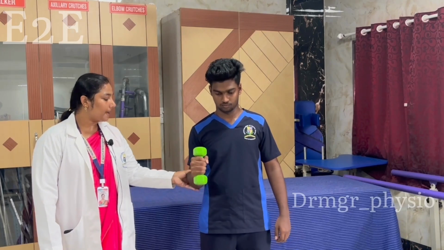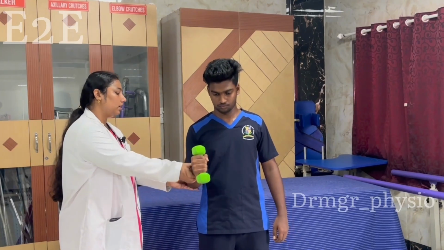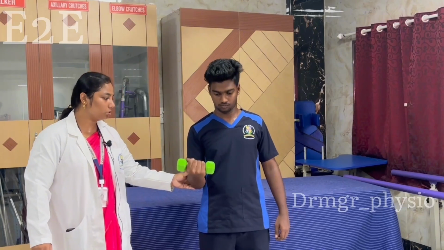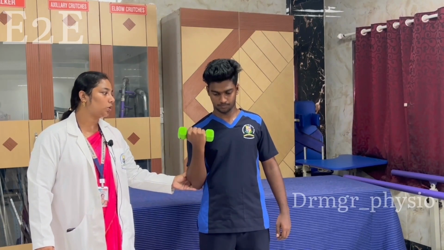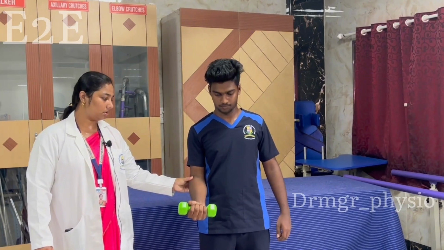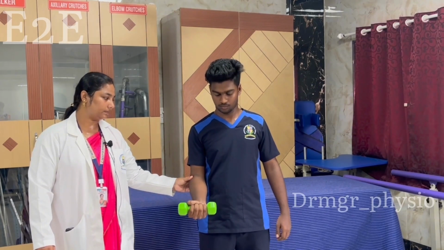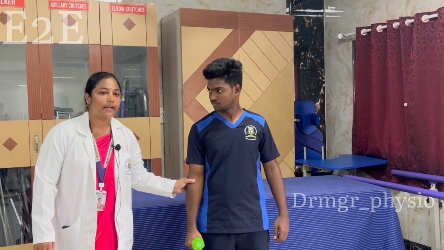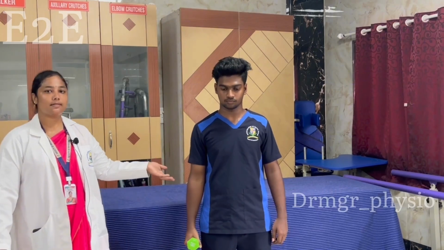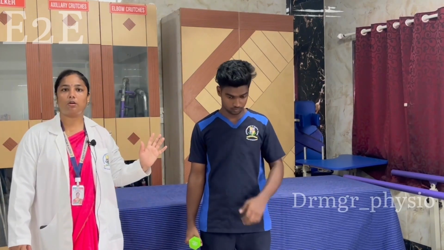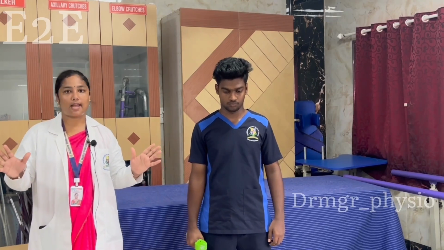For that, the patient has to be in the supinated state. Now he has to do the elbow flexion to extension. For the elbow extension, we can use normal wall push-ups with a wider base, and we can do it.